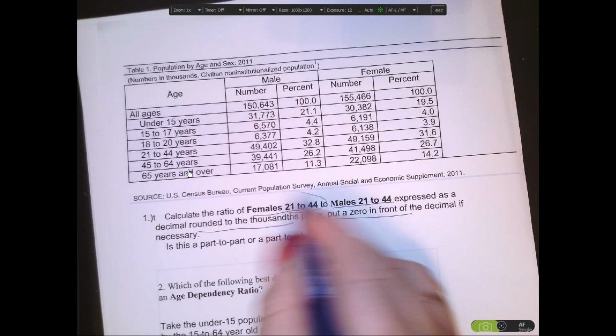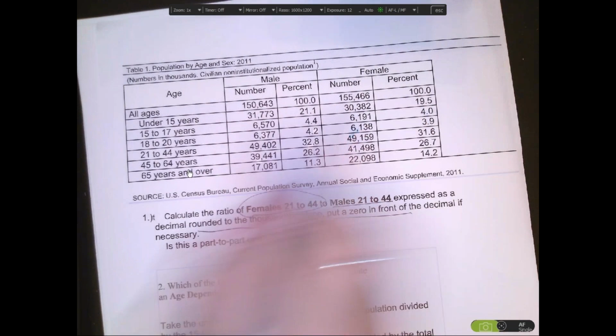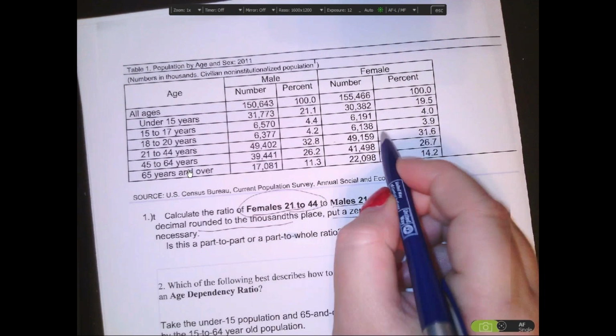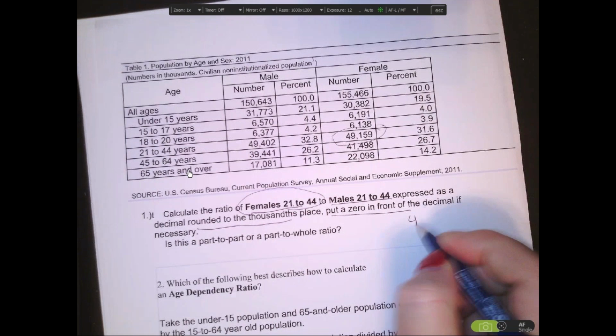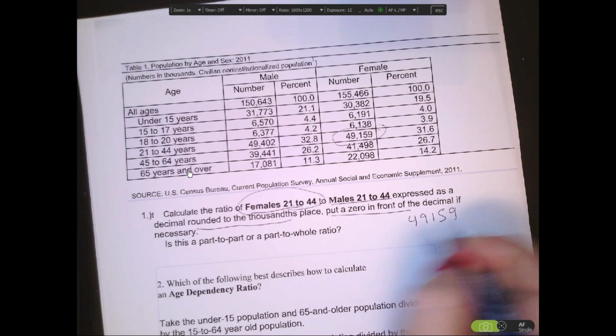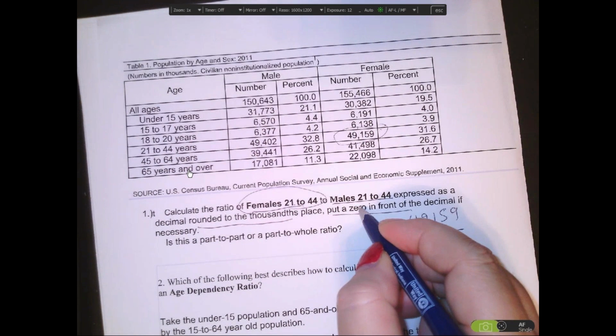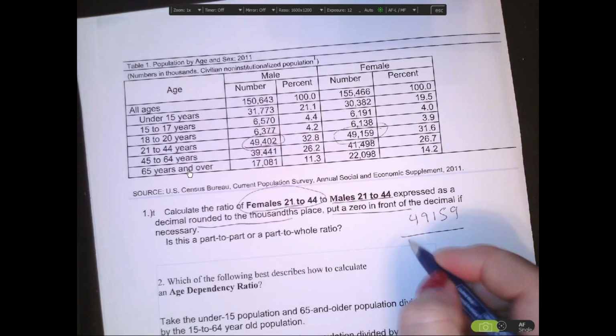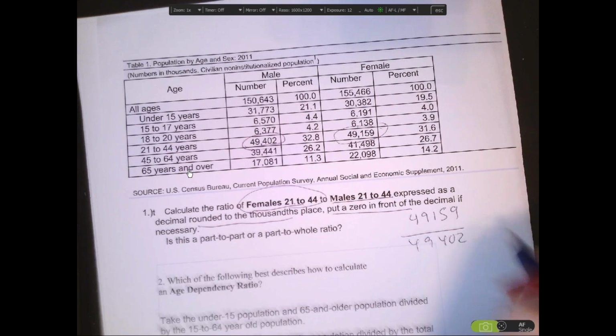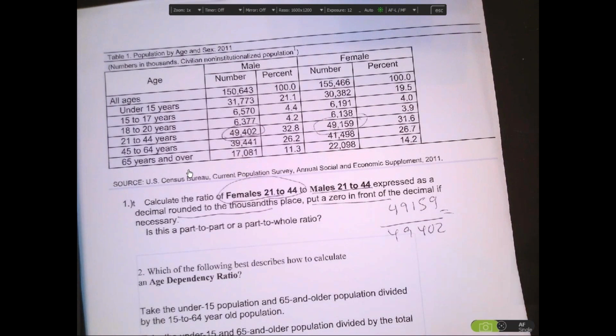Okay, so we just look at our chart. Females 21 to 44, we've got 49,159 over males 49,402. You divide it out.